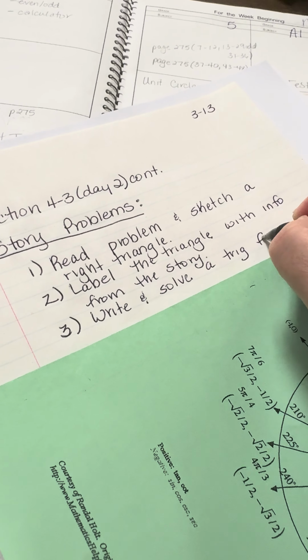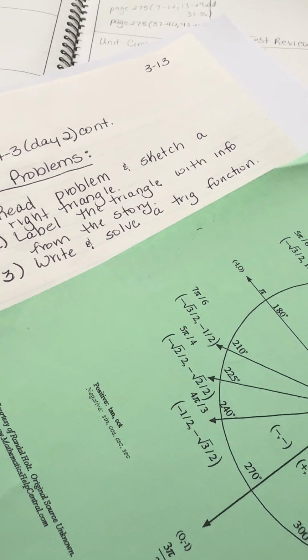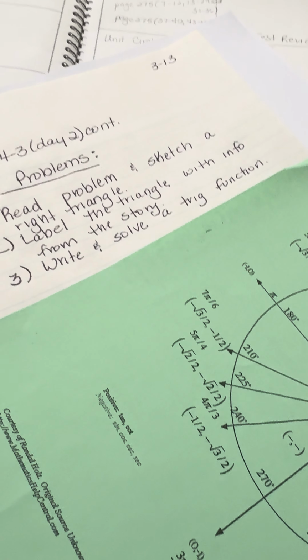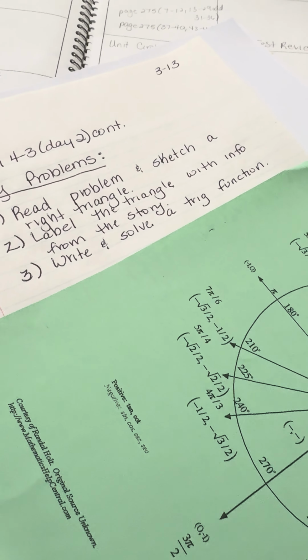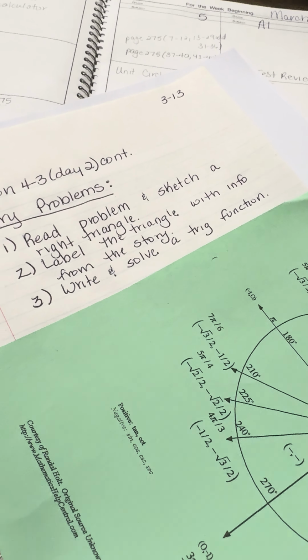You will determine which trig function to use based on what you see in that picture. We're going to stick with the OG 3 trig functions. We're not going to do any of the other trig functions.